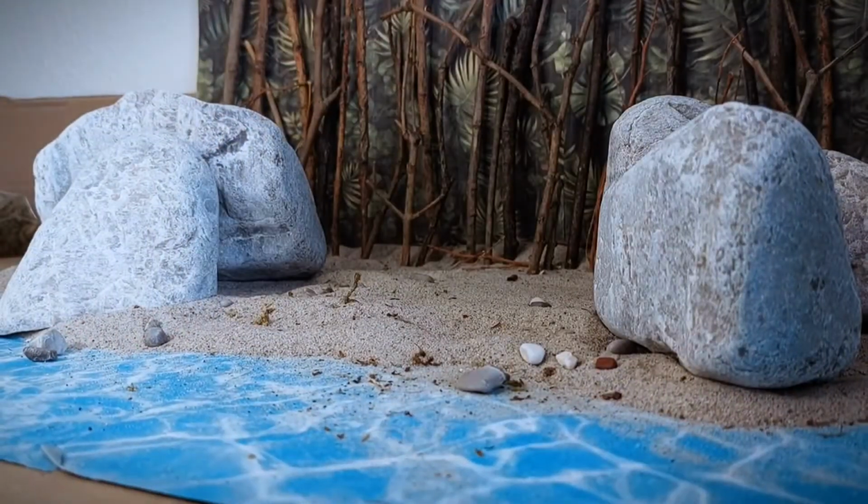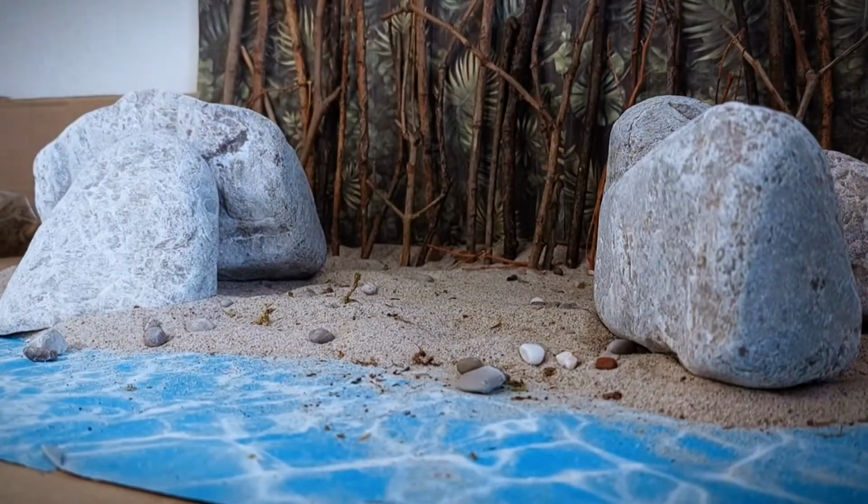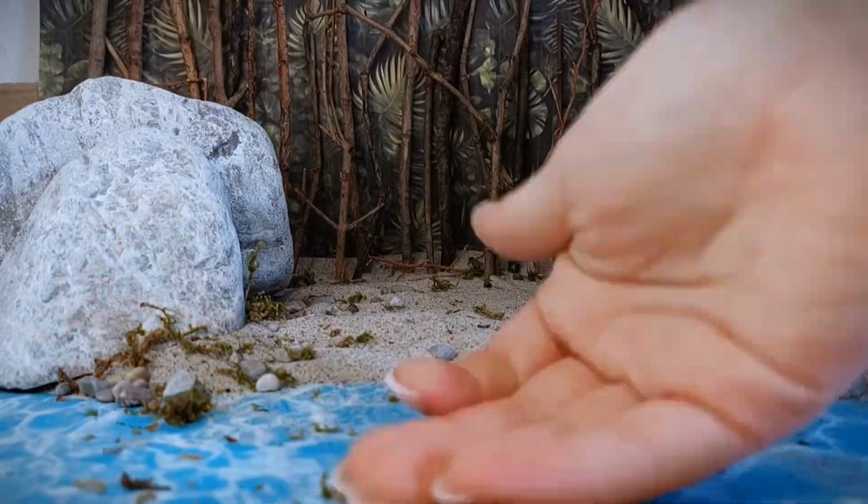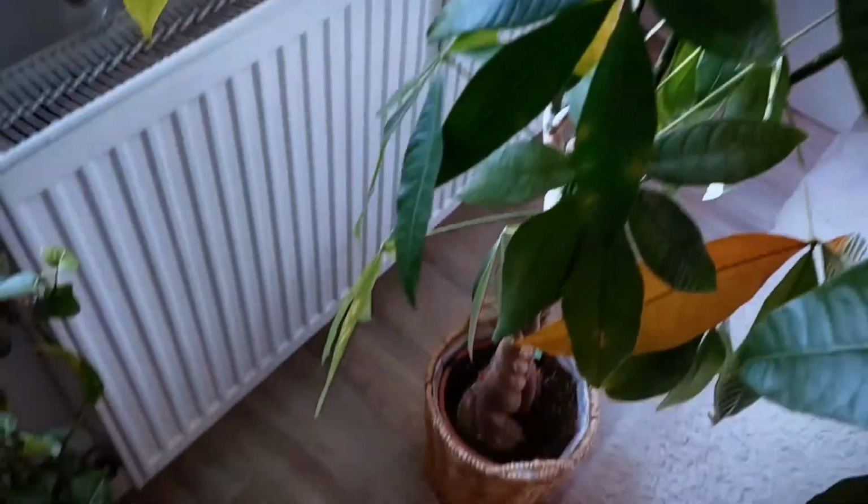Since we're done with the big rocks, we can now add the small stones. We're going to do the same thing with the grass, and don't use too much. Now then, this is optional again, but where is it? Wait a sec.